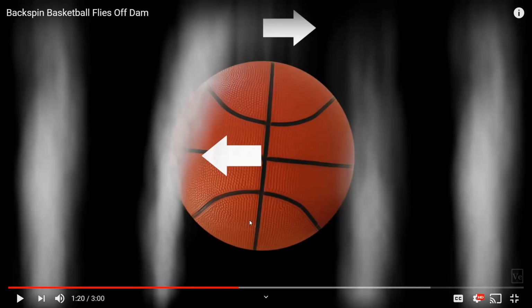So keep in mind, if the ball is falling, then from the ball's perspective, the air is rushing upwards. We've got air rushing upwards.